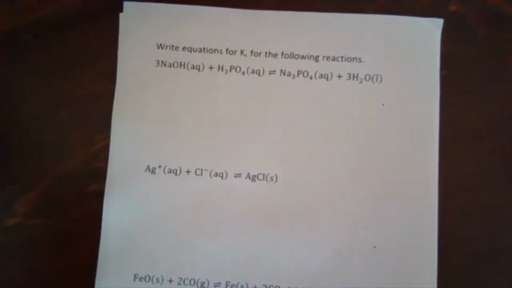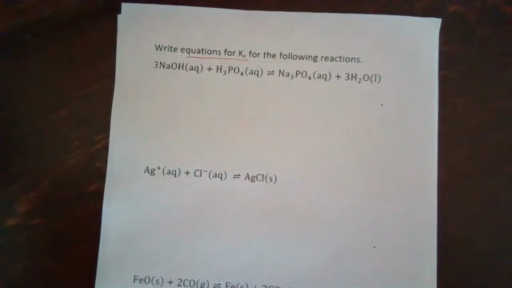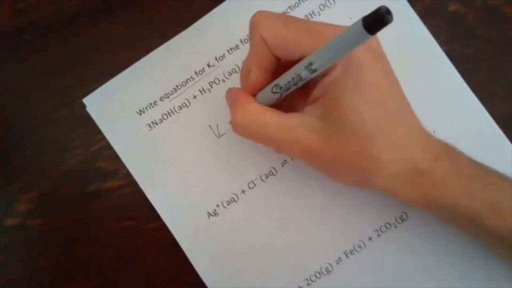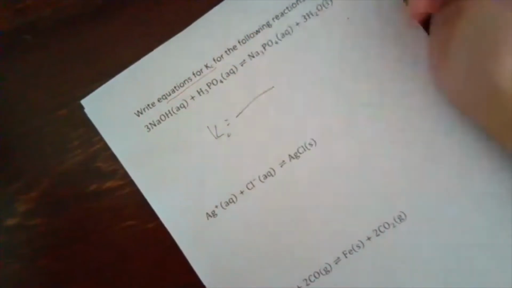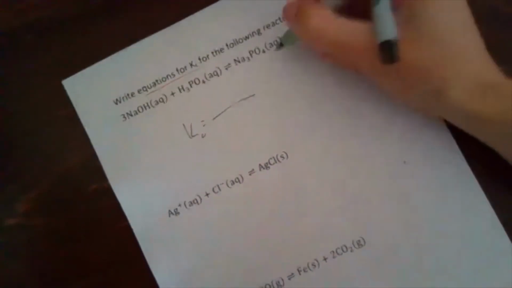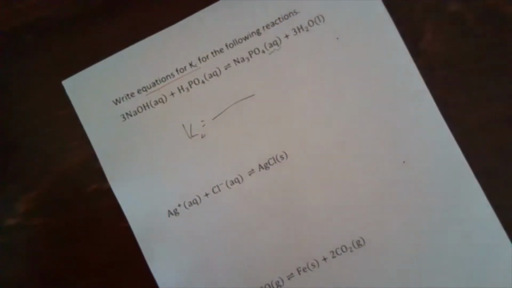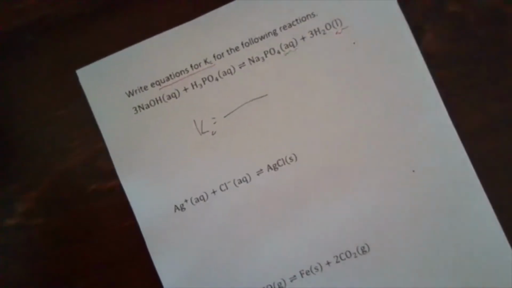All right, so again, we want equations for Kc. And it's always going to have that same idea where I'm going to expect that Kc is going to be a ratio. I'm going to put products over reactants. But now when I look at my products, I want to check their phases. So that's aqueous, so that means it's going to show up, but that's a liquid.